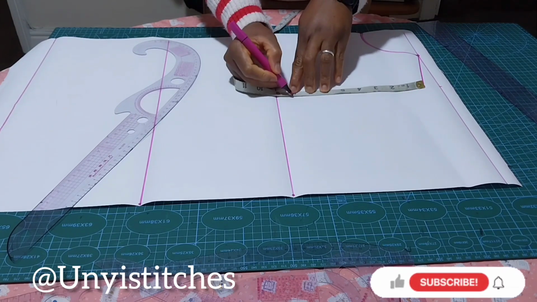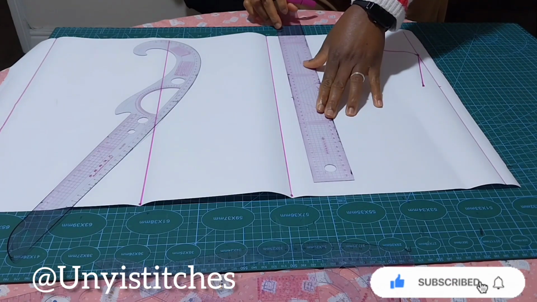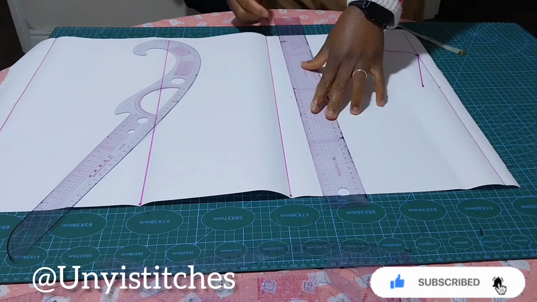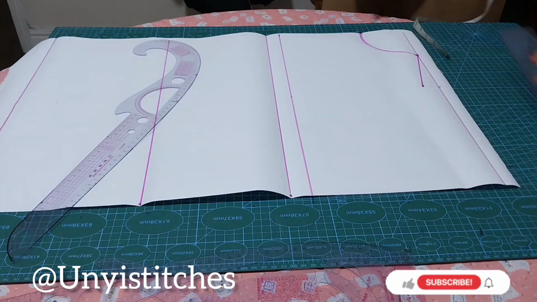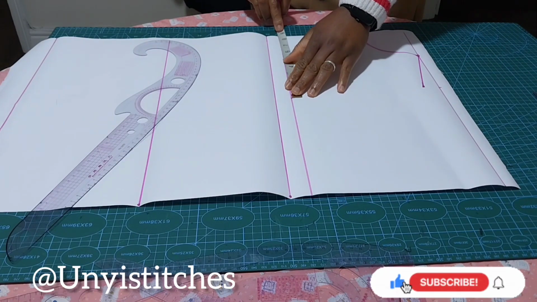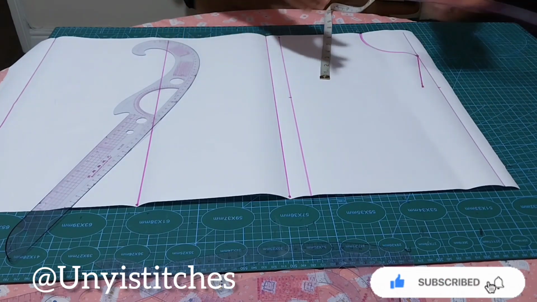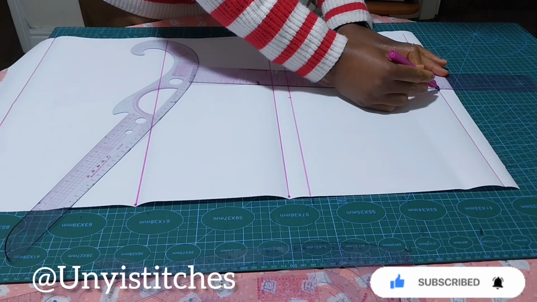The armhole I'm working with is 8 inches. You can get your armhole by dividing your bust measurement by 6 plus 1.5. I'll draw a straight line. I will connect this to have a straight line.